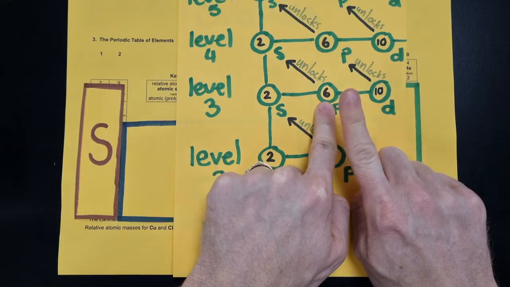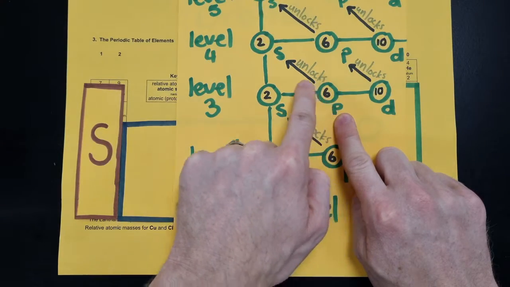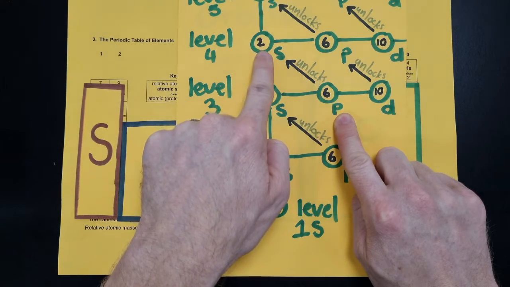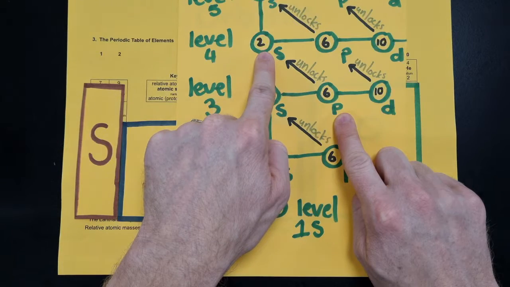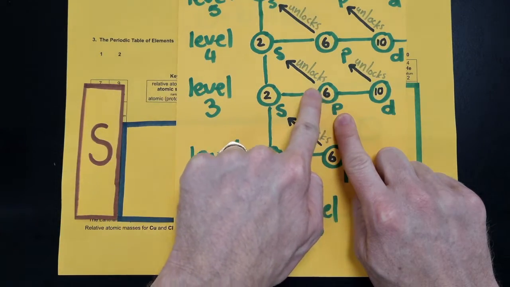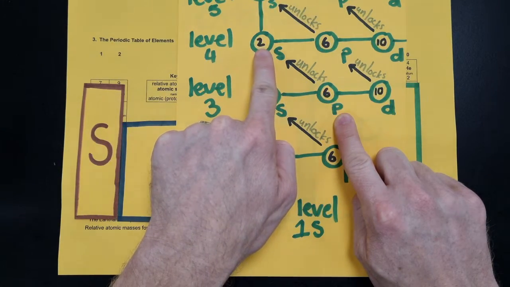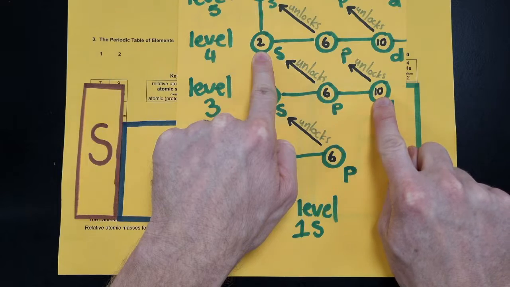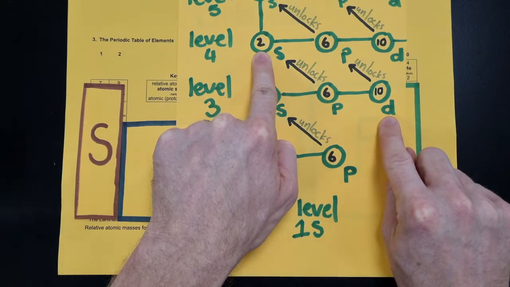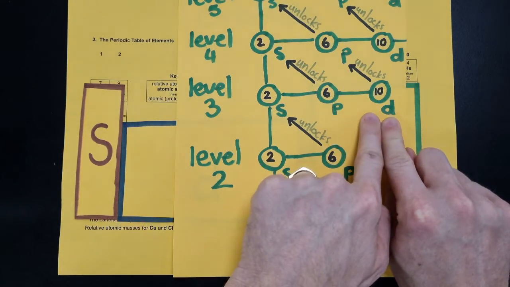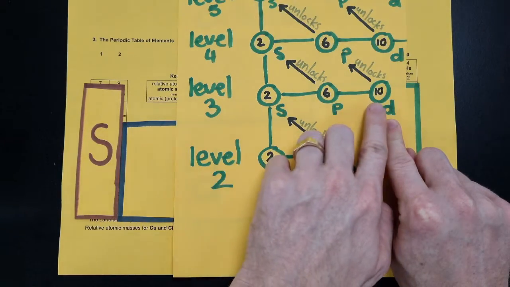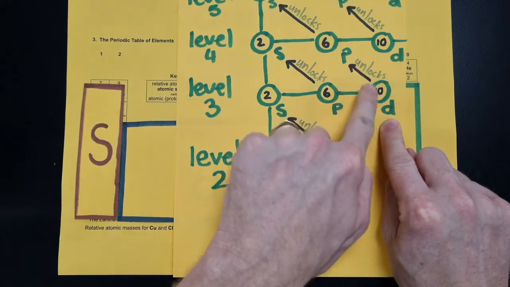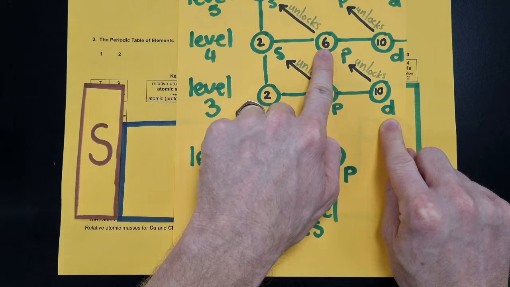However, at this point in time, it actually unlocks level 4S, meaning that we can spend the 2 energy that is required to unlock 4S before we have to spend the full 10 energy to unlock 3D. Now that 10 energy does have to get used because we need that in order to unlock 4P.